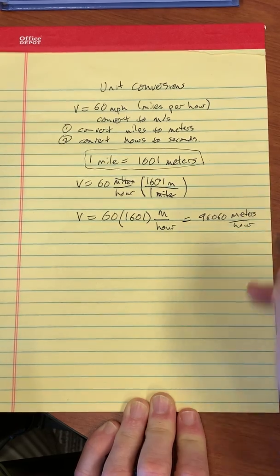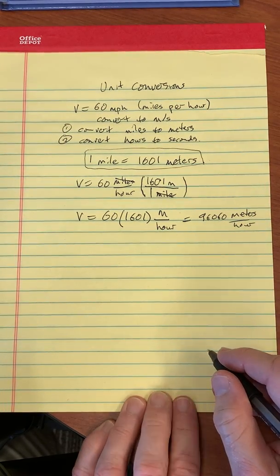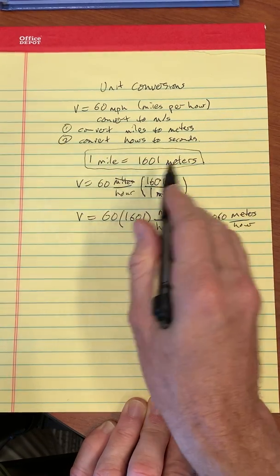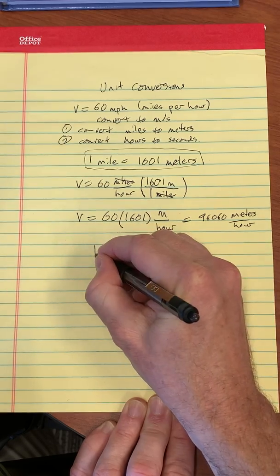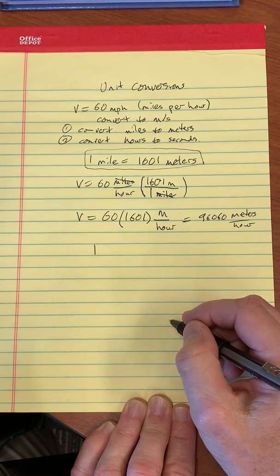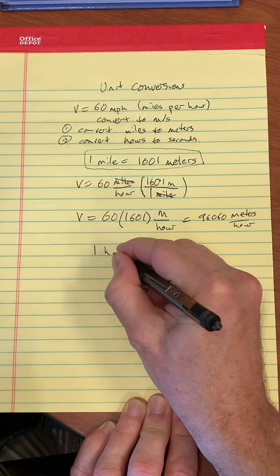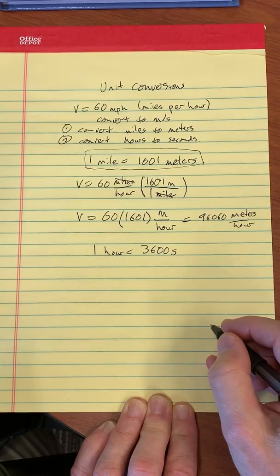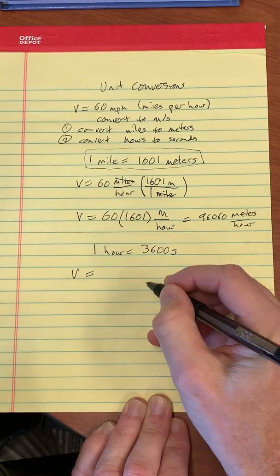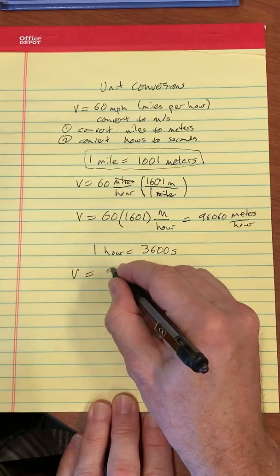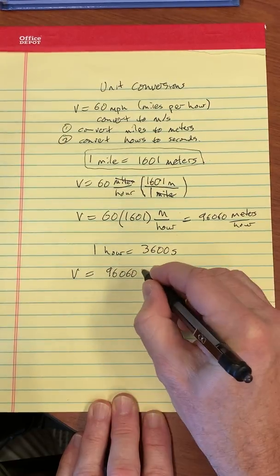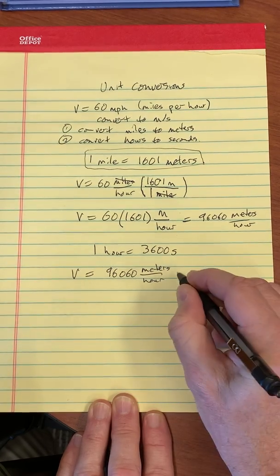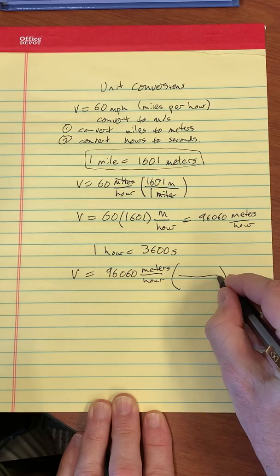per hour. Now I need to convert the hours to seconds. So to do that, I follow the same procedure, but I need to have a relationship between hours and seconds. Well, in 1 hour there are 60 minutes, and in 1 minute there are 60 seconds, which means that 1 hour is 3,600 seconds. So with that, I can then write my expression. V is 96,060 meters per hour. I'm going to multiply by unit conversion factor.